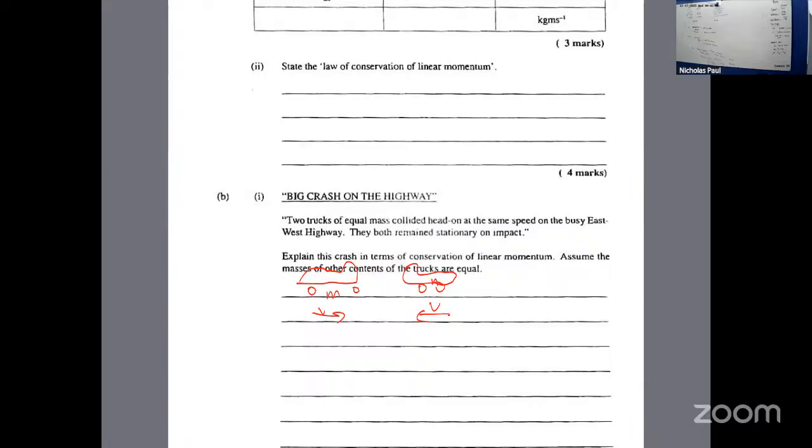Right? If you were to add the momentum of the trucks up, one is mv, what's the next one? Minus mv. So when you add mv and minus mv, your total momentum is what? 0. Right? So if the momentum before is 0, it automatically means that the momentum after is 0 as well. And since the masses remain the same, what would I have in 0? Velocity. So that's the reason why they were stationary after. That's okay?